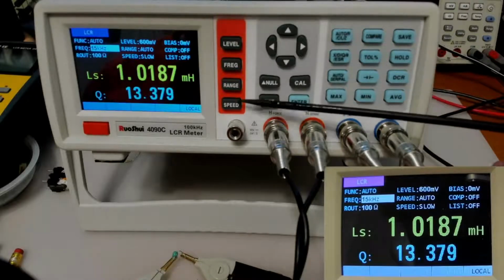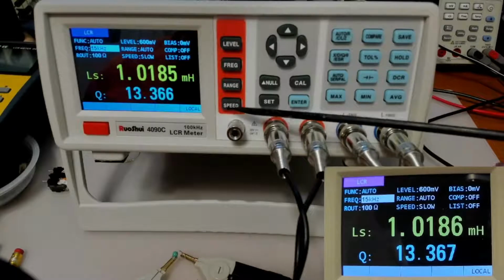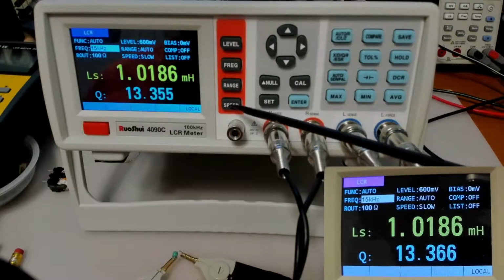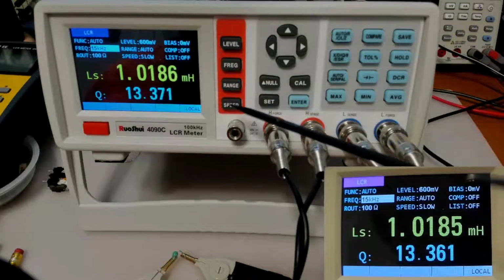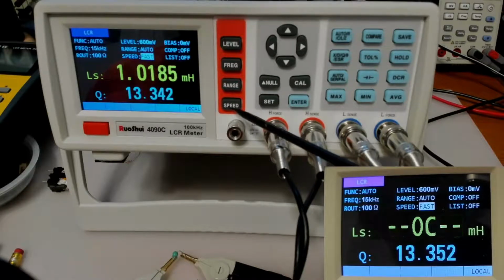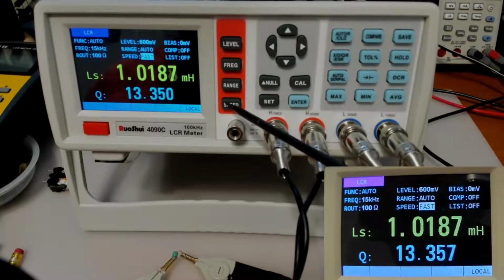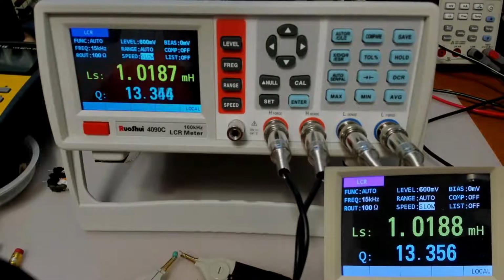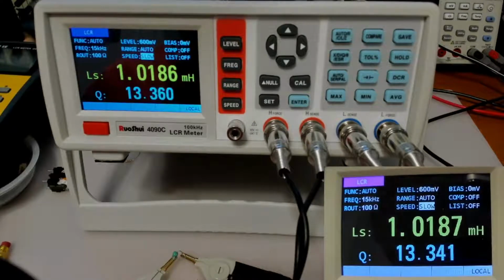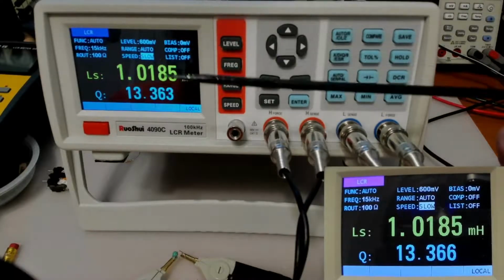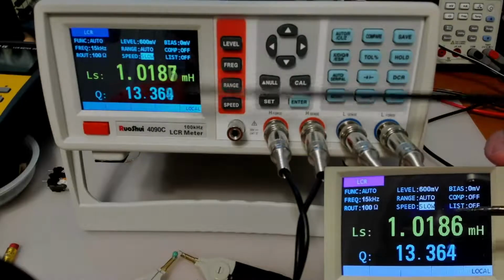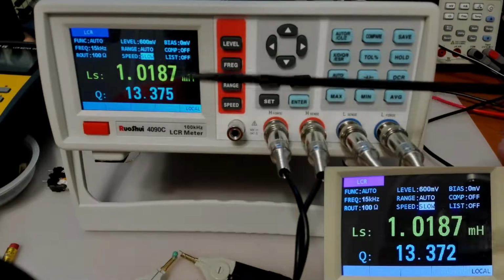What else is there? Speed. You can tell it how fast to update the screen. Right now the speed says slow. You can make it update fast or medium. I always have it set to slow, because as you can see, there is a little bit of noise that it picks up, and some of the digits can be changing a little bit.